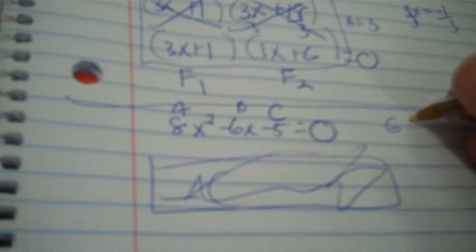One thing, when you do your assignment, when you do number 6, you've got to make sure before you start your whole process, you've got to move that 5 over. It goes 7x squared plus 2x minus 5 equals 0. So just remember that. See if you even need to do a GCF. 8, 6, and 5, I think it's just 1. Yep, sure is.